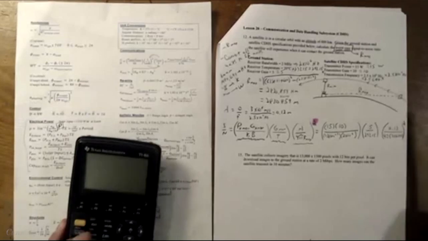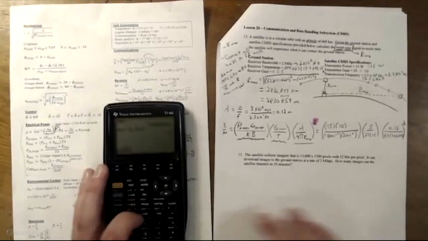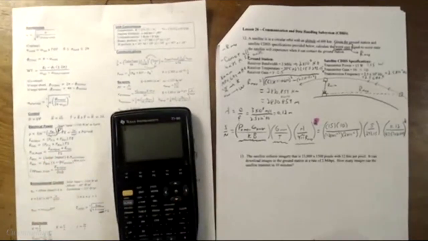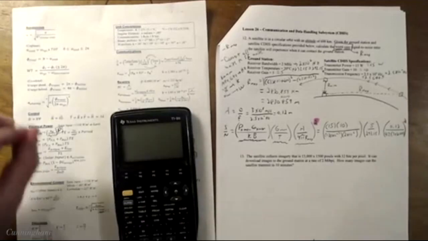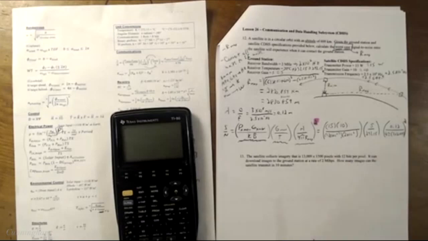So what I like to do here is go term by term and just multiply them. So that's how I do this. And depending on your calculator and your comfort level with that, it's up to you how you want to do it. Another way of doing it is doing the entire top and then dividing it by the entire bottom. Again, you guys can do it however you like.